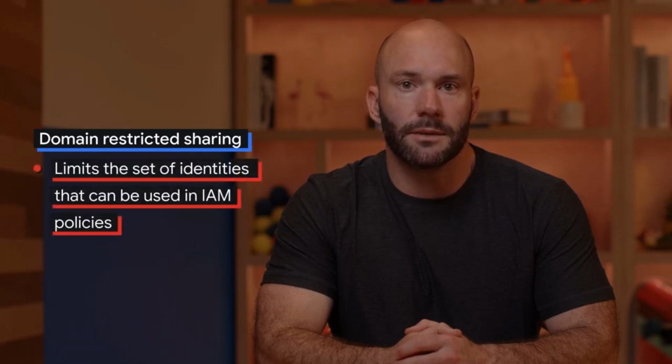Let's explore some constraints you can configure using Organization Policy Service. The domain restricted sharing constraint limits the set of identities that can be used in Identity and Access Management, or IAM policies. You can use this constraint to limit resources sharing to a specific Google domain or set of domains.